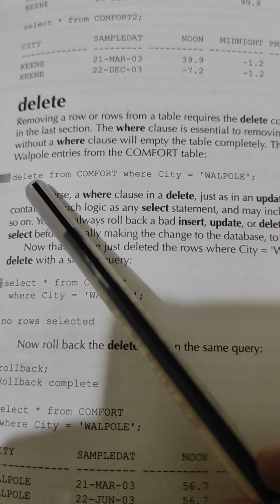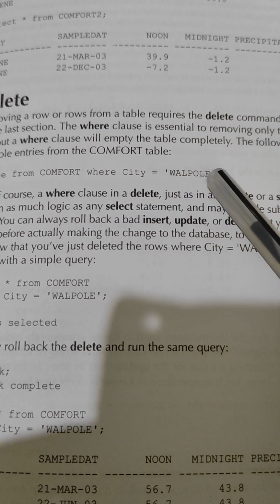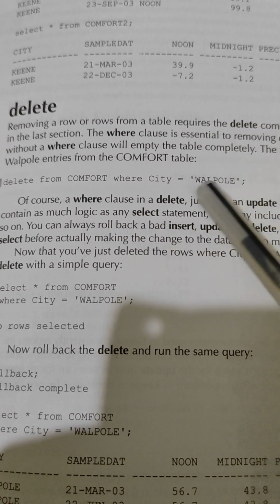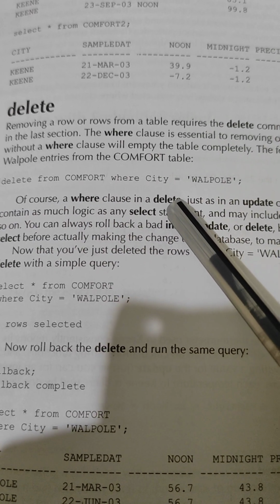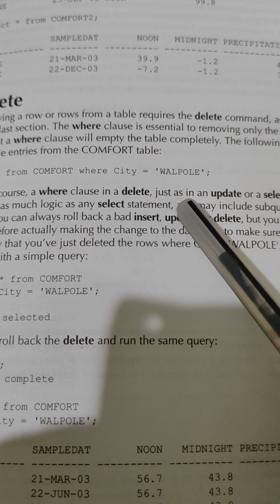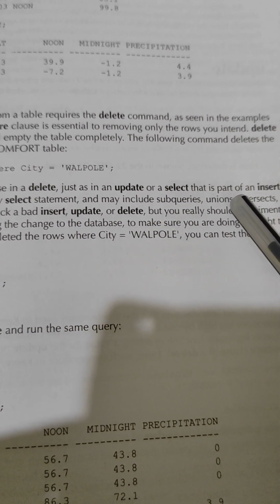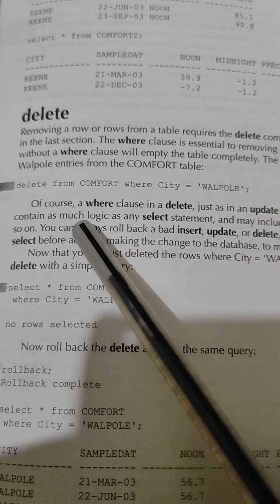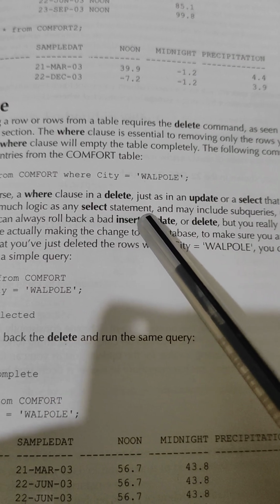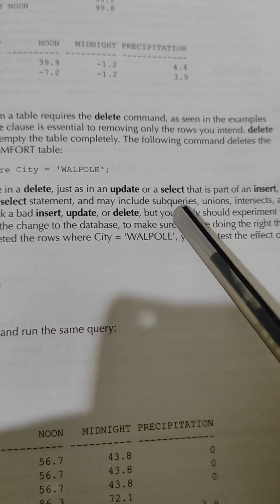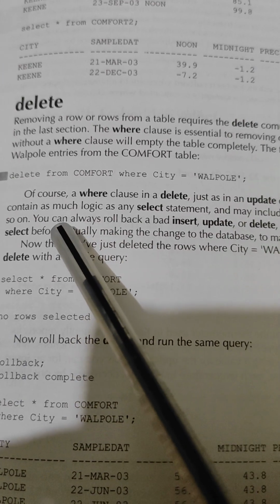So what is written here? Delete from comfort where city equal to whirlpool. Of course, a where clause in a delete, just as in an update or a select that is part of an insert, can contain as much logic as any select statement and may include subqueries, unions, intersects, and so on.